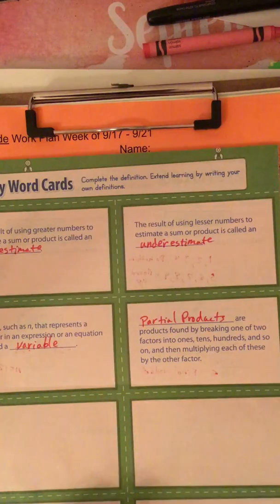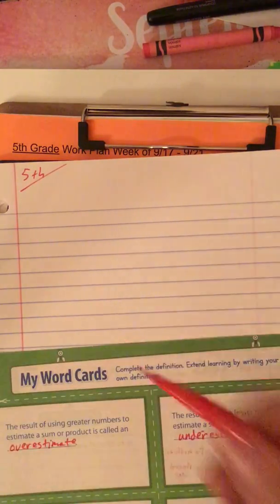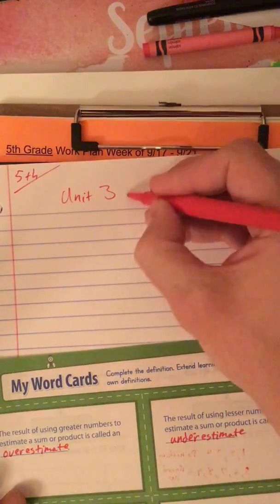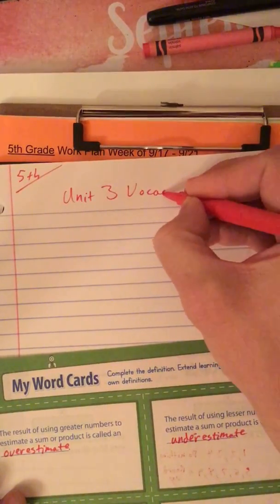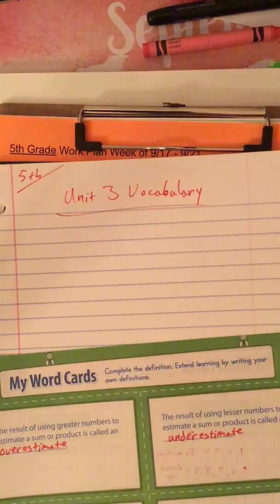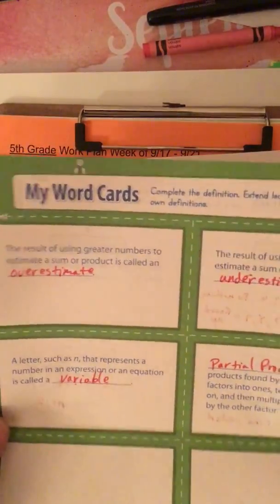Okay. Last thing before we go to the actual lesson, I have my journal opened up to the next available page, and I can put unit at the top, unit 3 vocabulary. Okay. And then how I'm going to glue this in, I'm going to keep this all intact. I'm not cutting it out like it suggests you to do. I'm just going to fold it in half like you see here. Let's fold it in half.